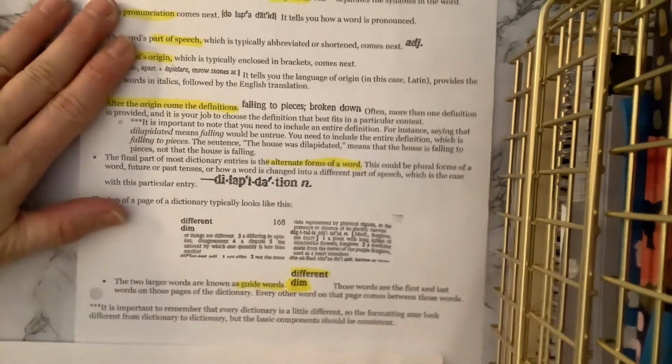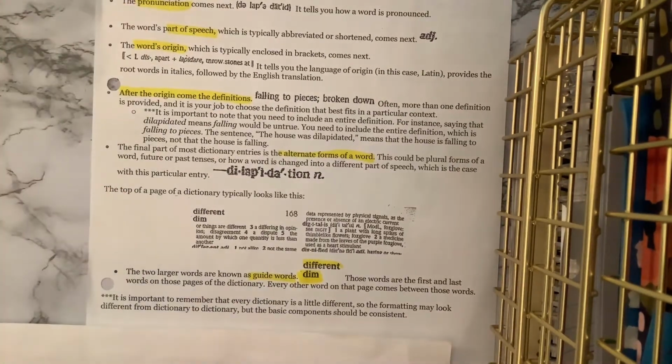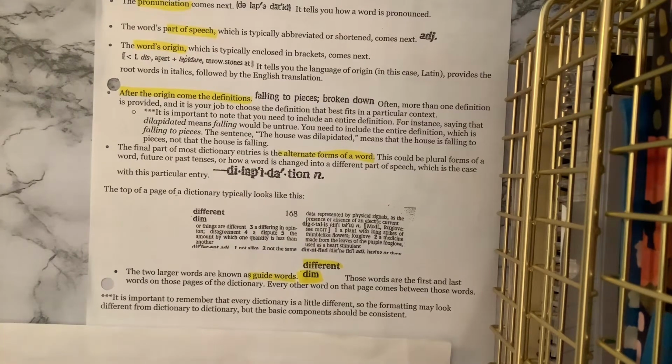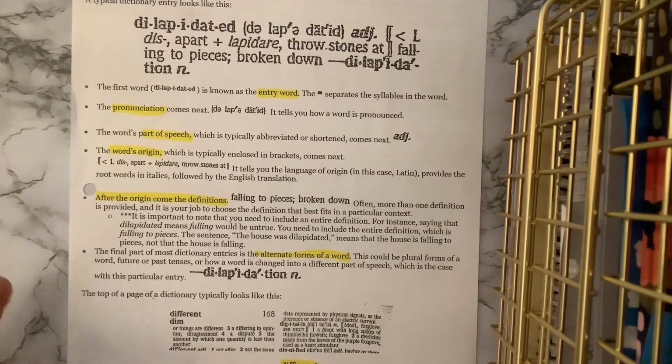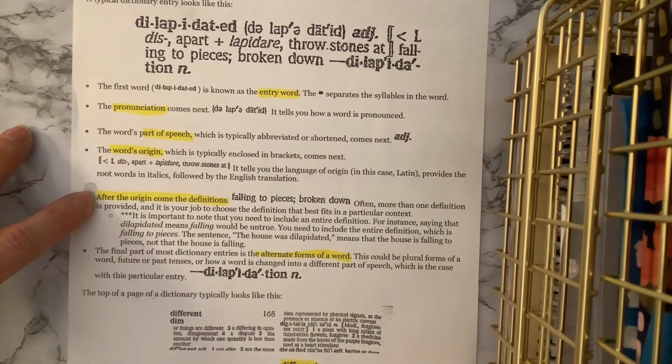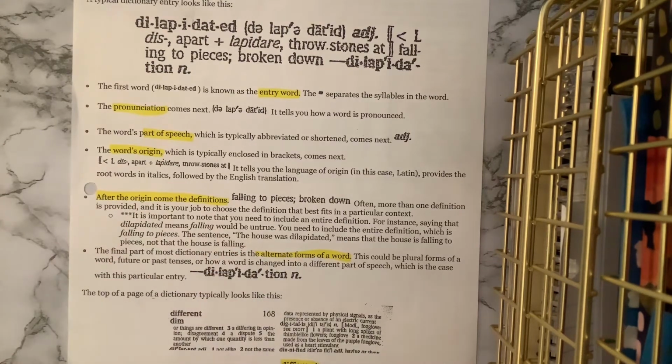Finally, after going through all this information, it's important to remember that every dictionary is going to be a little different. So the formatting might be different. You might see a dash instead of a dot. Instead of brackets, you might see different kinds of brackets or parentheses. The pronunciation guide shouldn't be too different, but maybe a little bit. Even if everything's kind of different, the basic components should be pretty consistent. You should be seeing an entry word and a pronunciation guide and the parts of speech and the origin and the definition and the alternate forms of the word. That's going to be pretty standard.